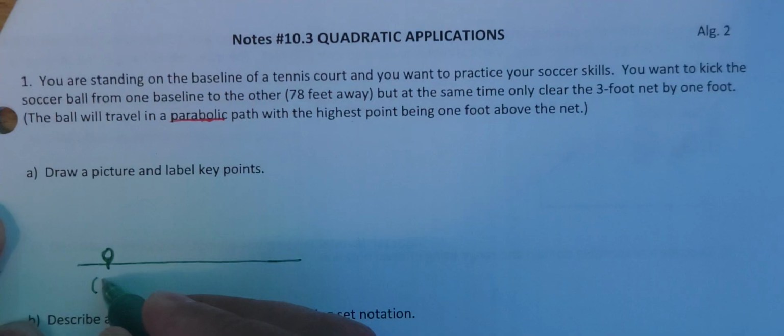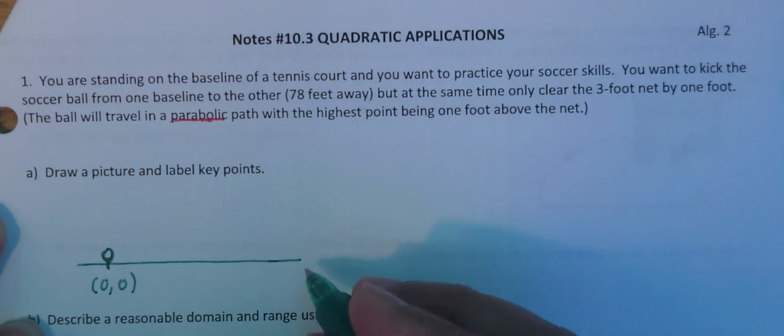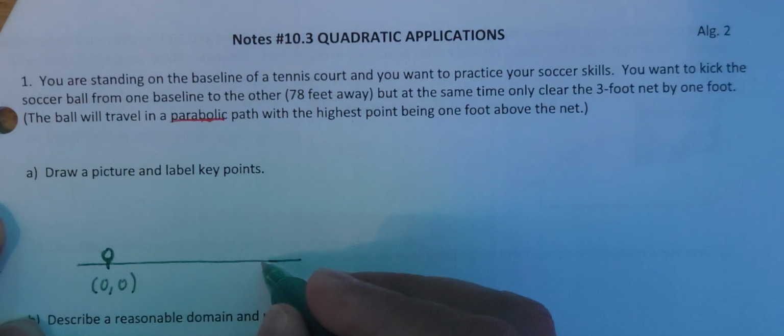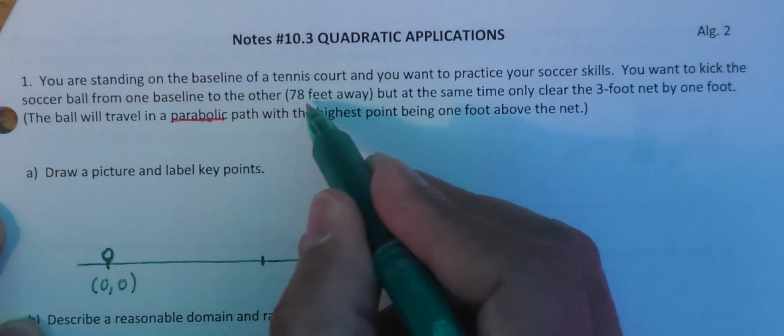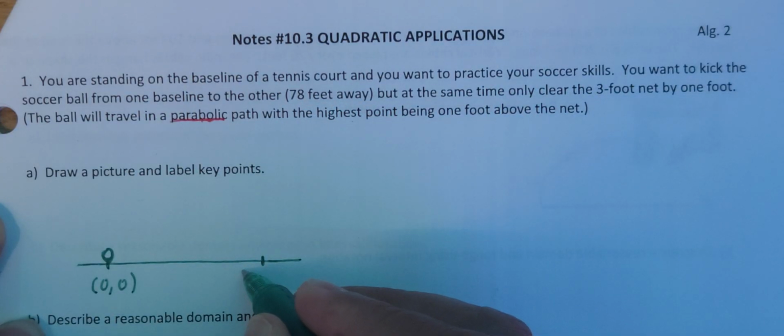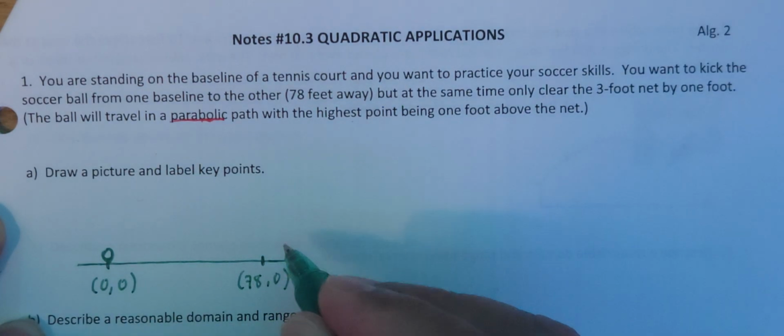So meaning the x value is 0 and the y value is 0. X represents the feet the ball travels and y represents the height. So then from here, we want to kick the ball, and we are given that the ball travels 78 feet. So then this is where x is 78 and y is 0 again, because it's back on the baseline.